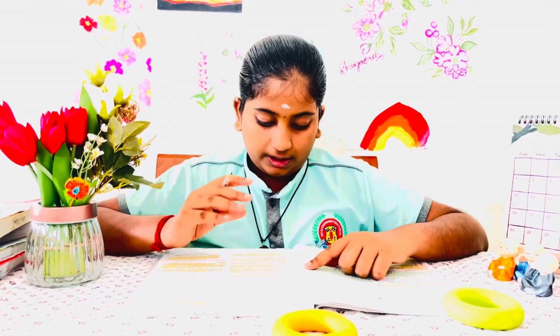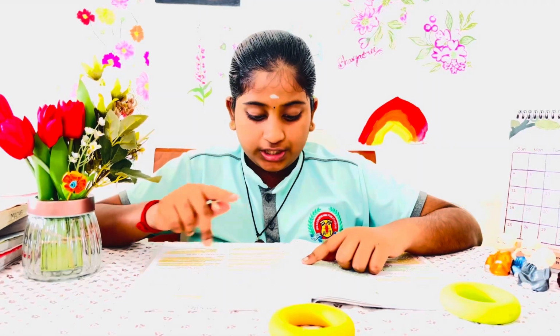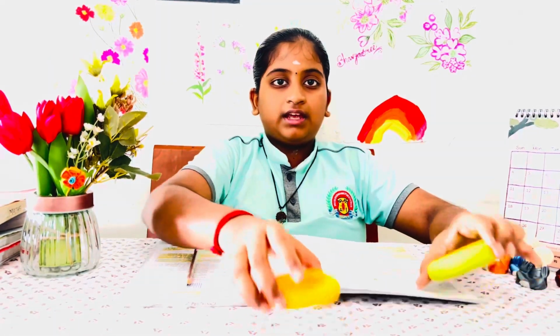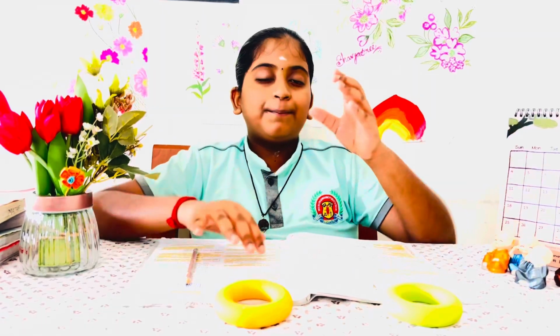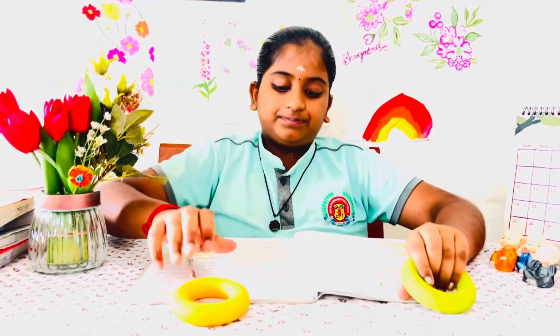A solid does not easily diffuse into other solids. Like, I have these two. Are they mixing? No, they don't diffuse. Diffusion is nothing but mixing together, like in water. For example, if you put food coloring into water, it immediately changes color because water has intermolecular space, but solids don't have intermolecular space, so that's why they don't mix together.